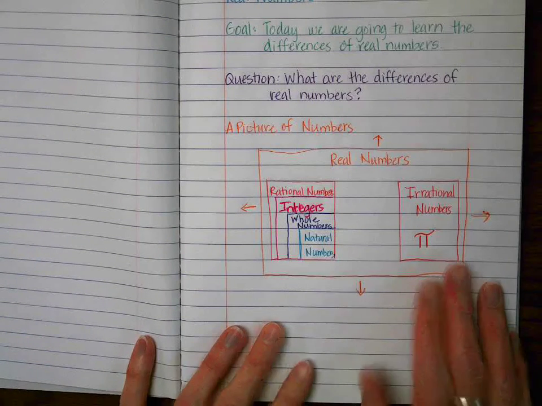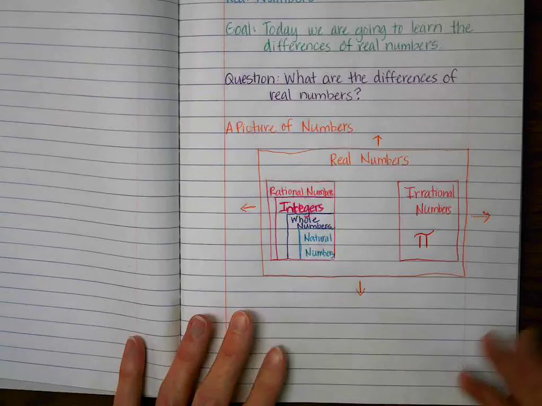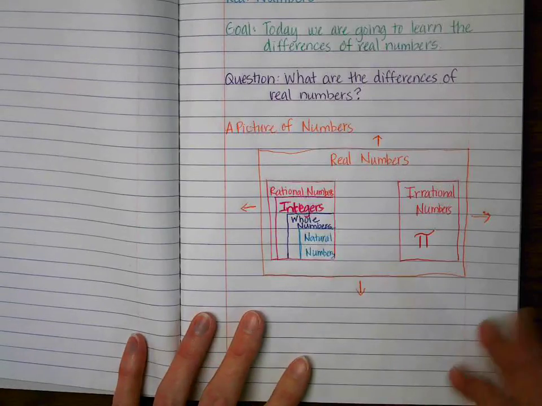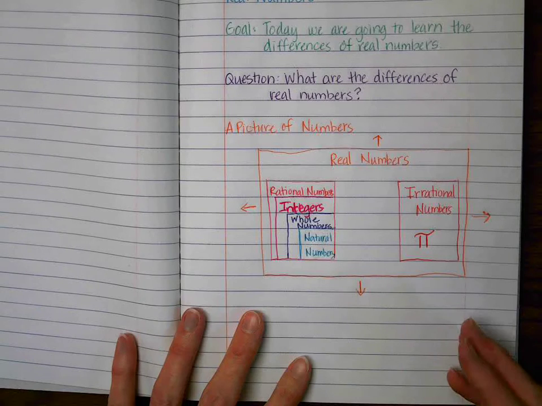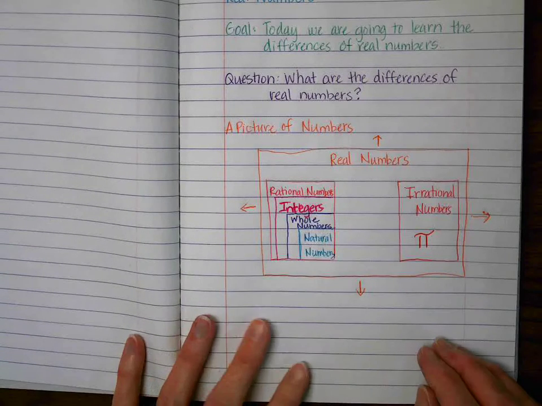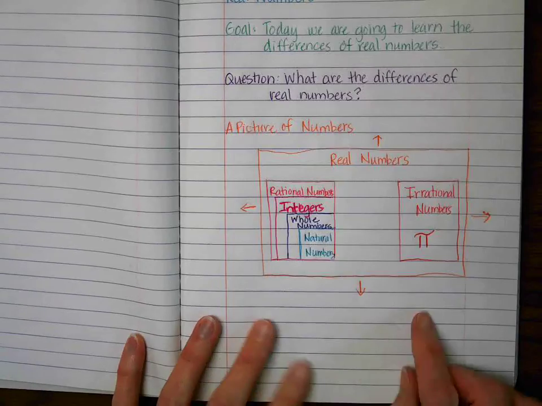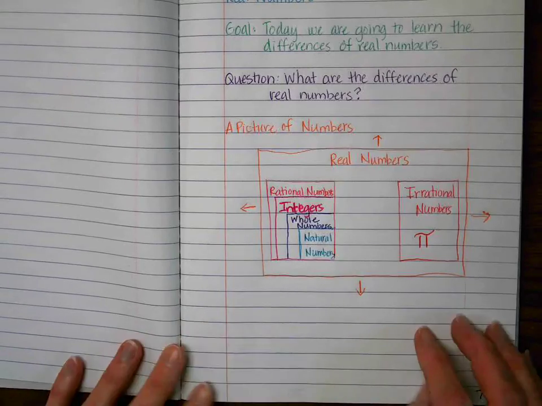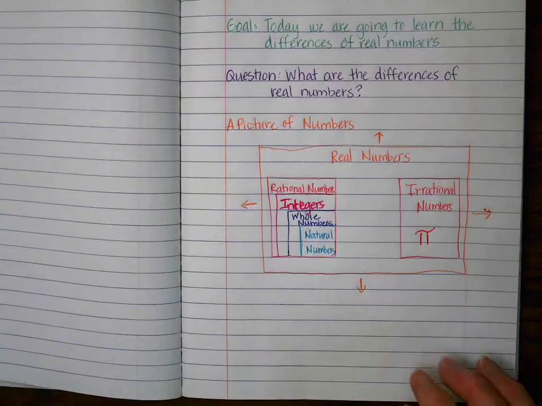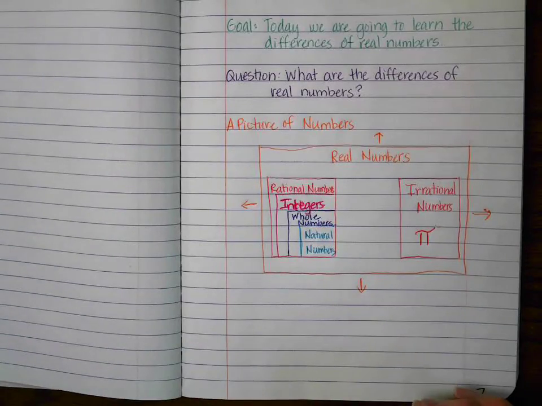We do learn about irrational numbers, but we don't work with them a lot in the 7th and 8th grade material. You work with irrational numbers a lot more once you get into algebra. But I wanted you to have a sense of what these two types of numbers are. So we're going to go ahead and define all of these so that you can make a clear understanding of the difference of these different types of numbers.